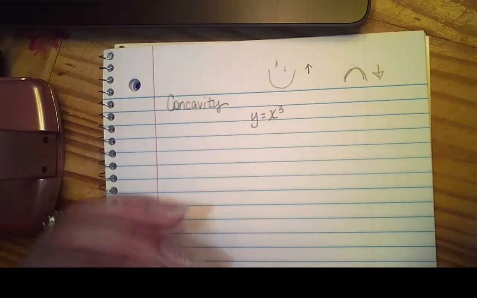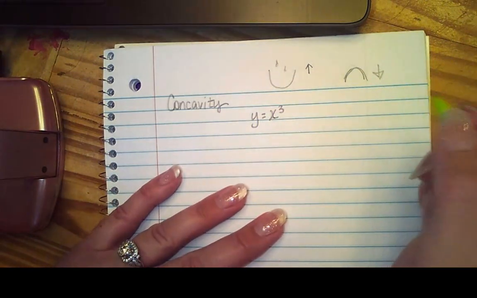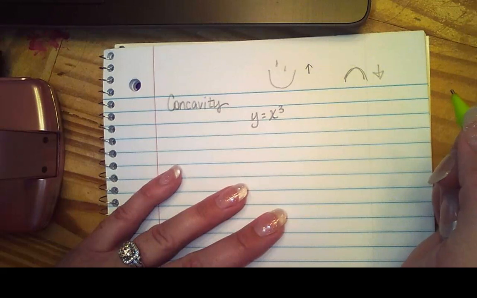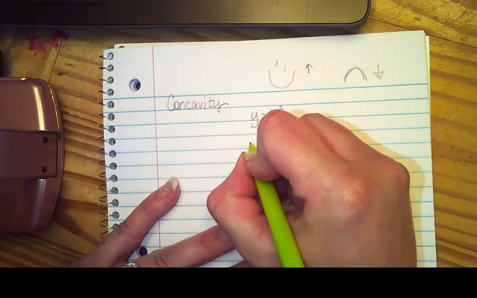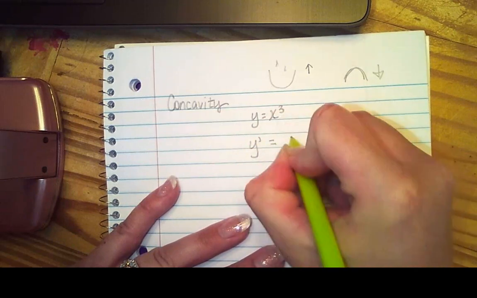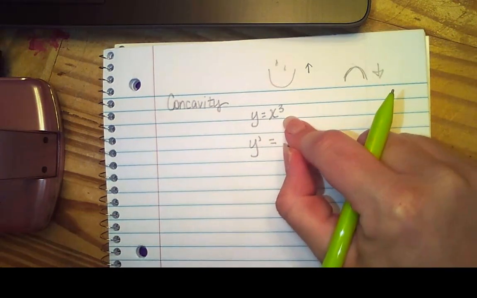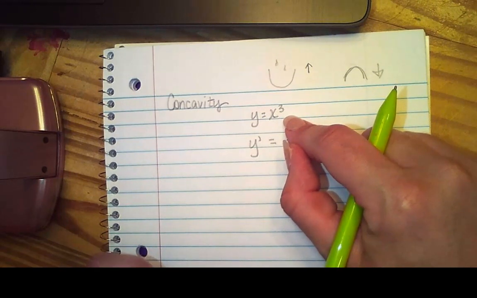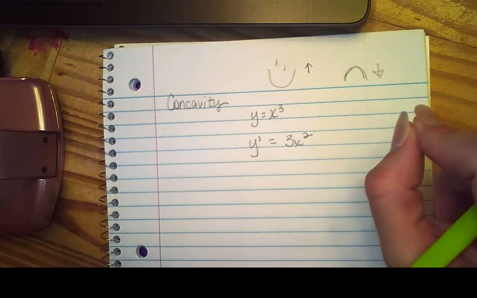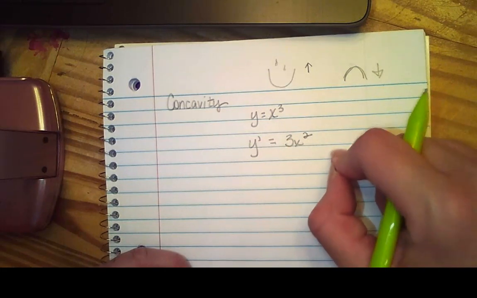Now, to introduce what we're doing, I've got y equals x to the third. So let's do what we did in section 3.3, and let's just determine increasing, decreasing, maxes and mins. So if I take a first derivative, I get 3x squared. Remember, your domain is all real numbers. I don't see any variables in denominators. I don't see any variables under radicals. So the only place I'm worried about for critical numbers is where my derivative equals 0.